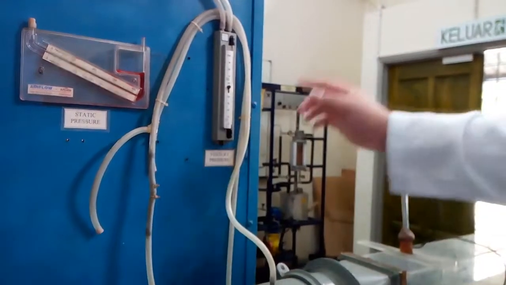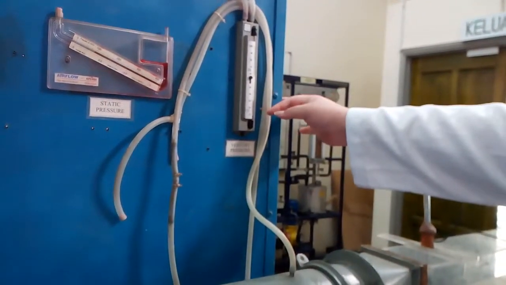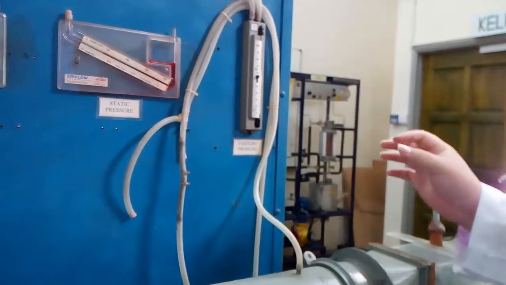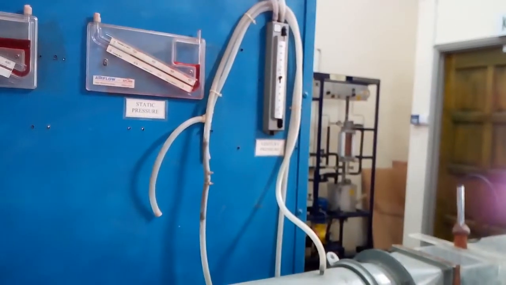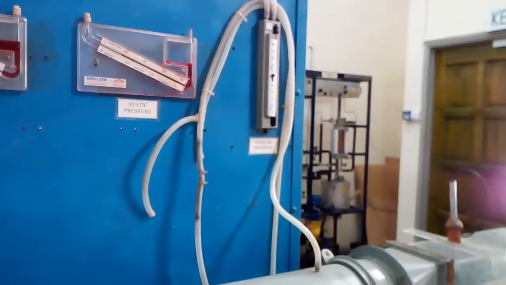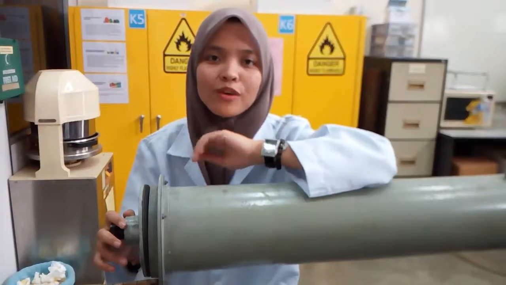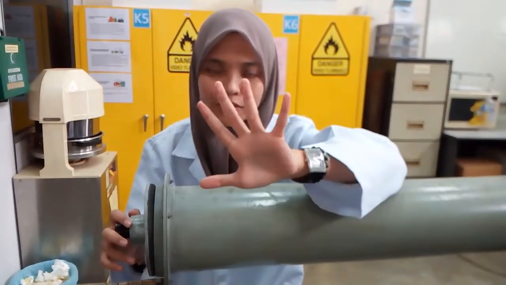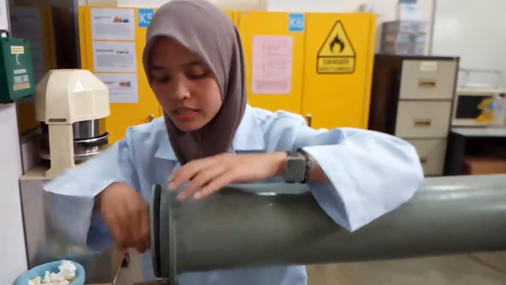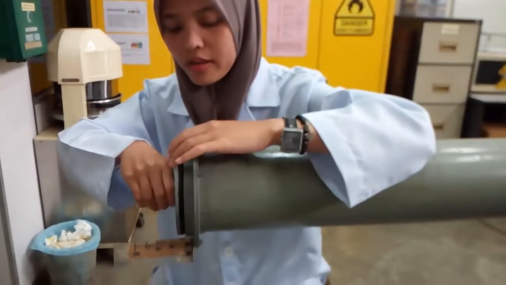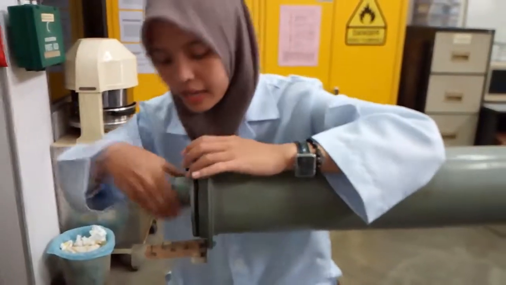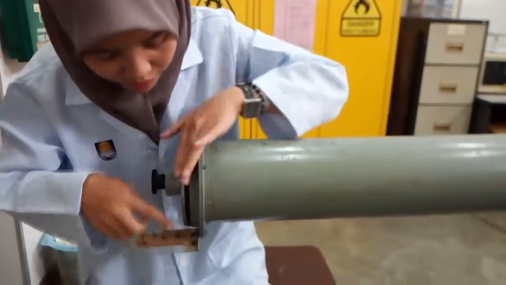After we get the pressure reading, we need to convert it to the air velocity, so we need to use various formulas to calculate it. Finally, this experiment was repeated for 5 trials, starting with 0% opening, when the airflow is completely closed.